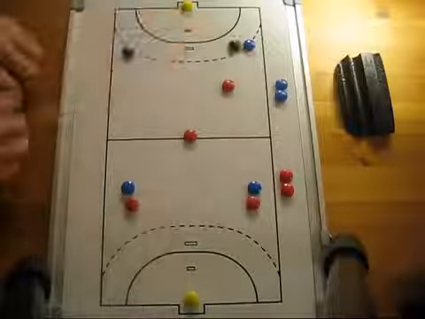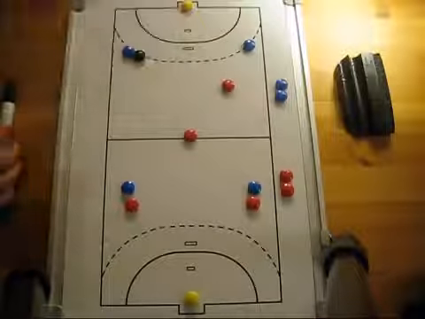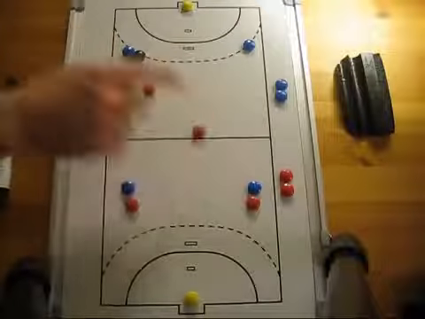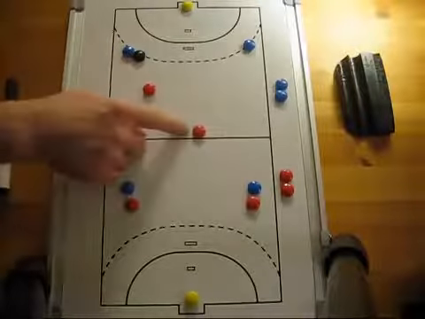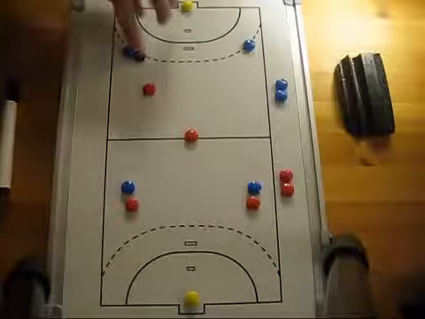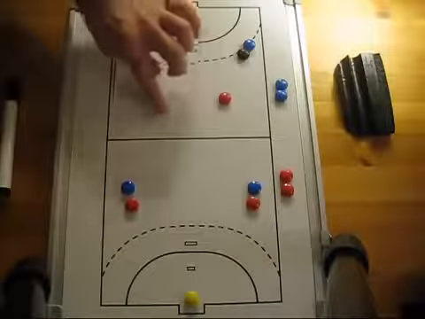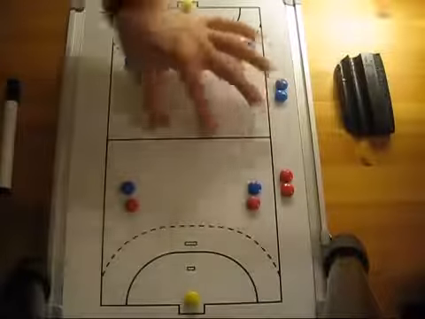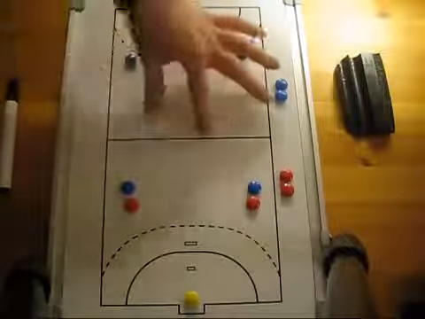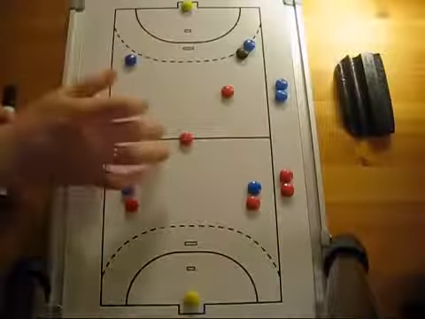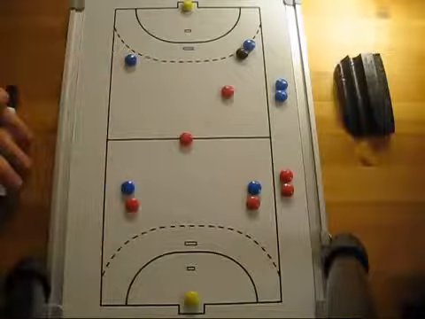When the pass is made to the left flank, your left striker would be pressing a little bit, and your right striker would drop back to the middle section of the pitch. So it's basically this movement all the time, like this. So this is very important during the personal cover.